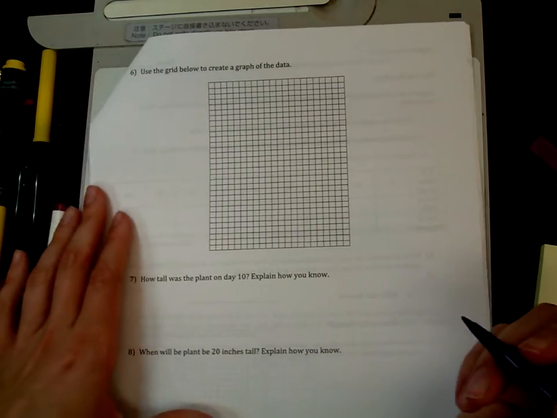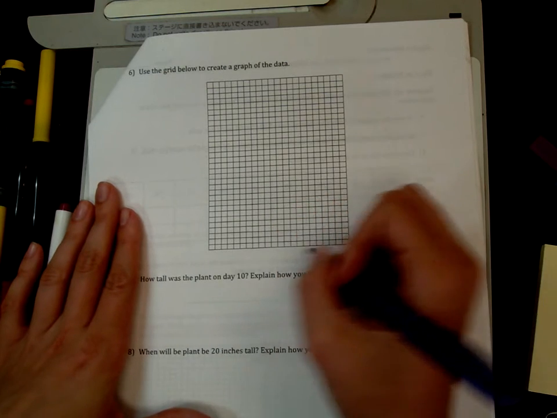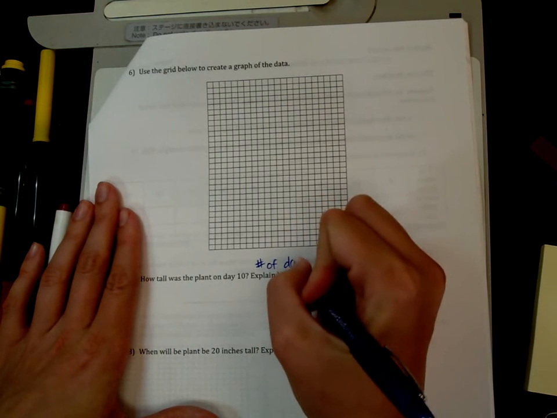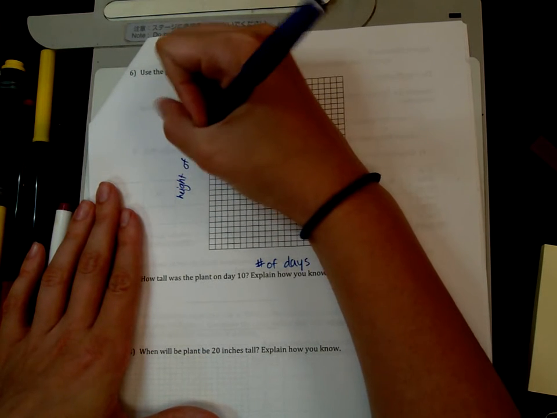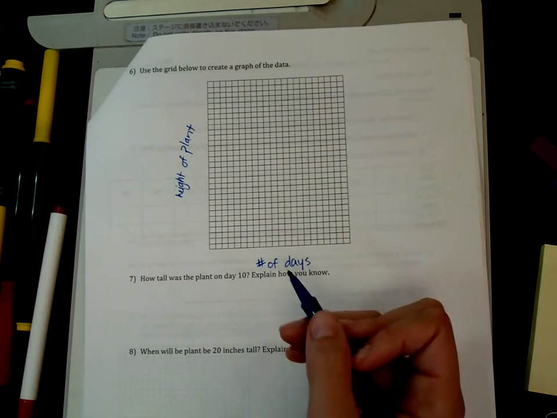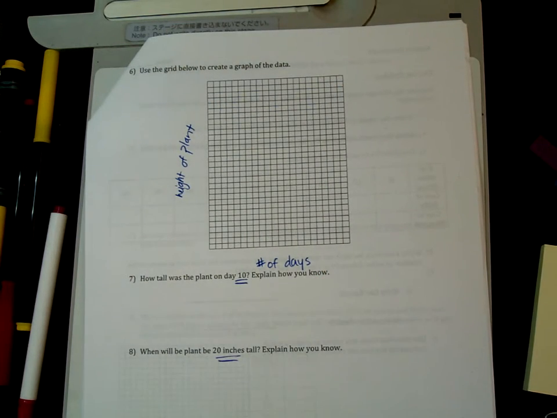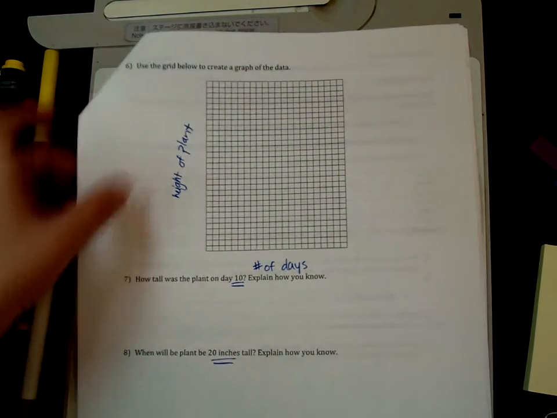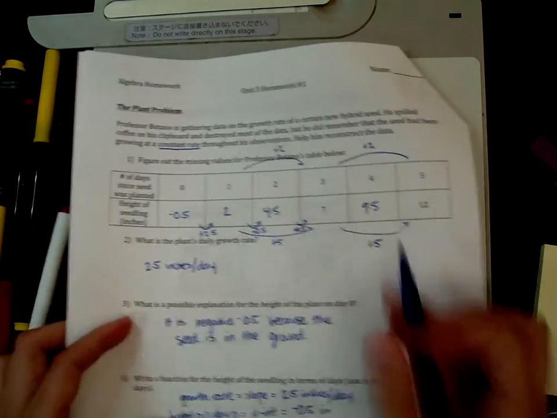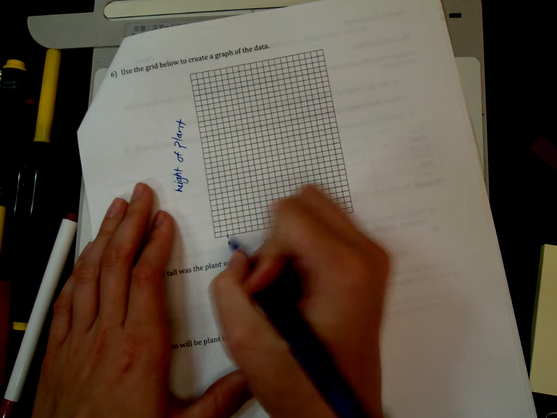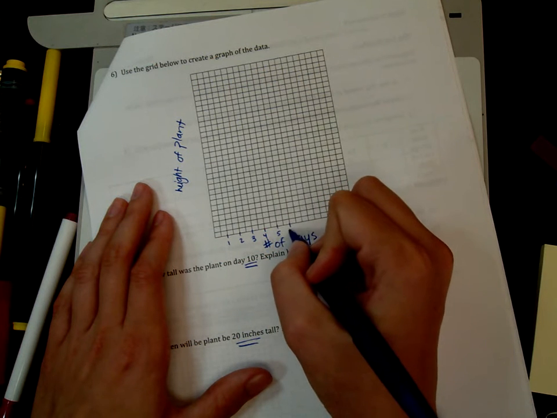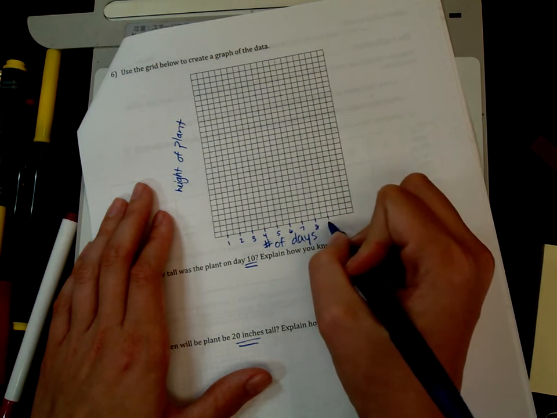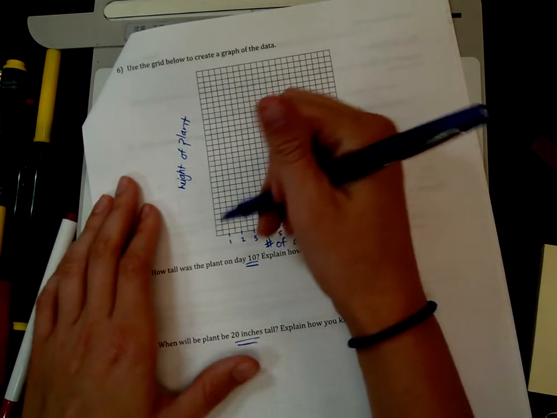Use the grid below to create a graph of the data. So our independent variable is number of days, and our dependent is height of plant. So we know that we're going to want to go up to day 10 and up to 20 inches because that's what we're being asked to solve. So here we have 12 inches and up to day 5. So maybe we can count by twos. So like 1, 2, 3, 4, 7, 9. So that's day 10, and we know we want to go up to 20 here.